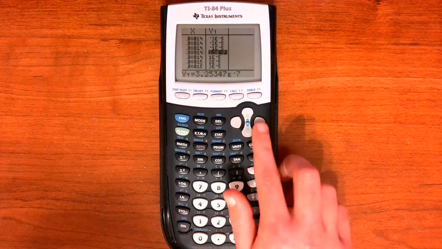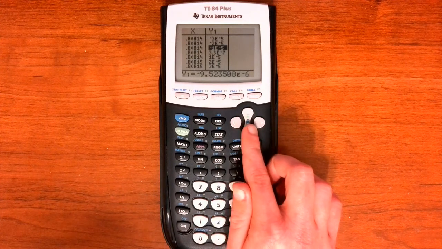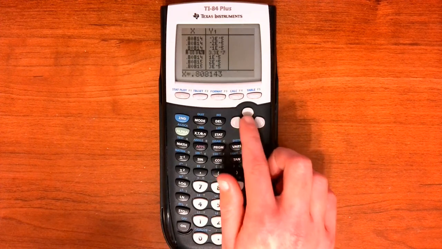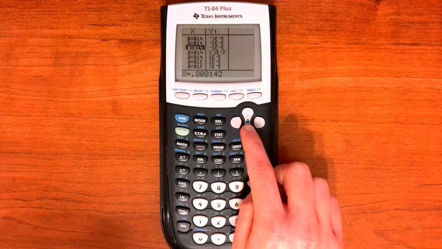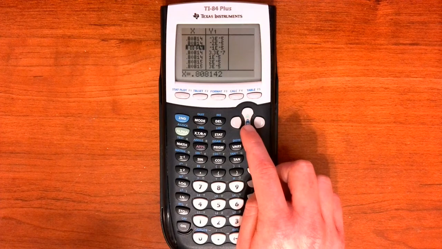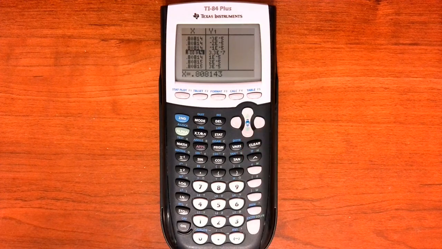So that means between this y value and this y value, y has to be 0 somewhere between there and there. And so somewhere between this x value and this x value, there is a corresponding x value for when y is equal to 0. And so both of these round to 0.80814, and that is my desired precision. And here's my approximate answer for this zero.